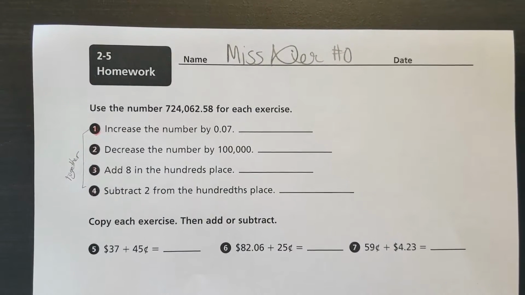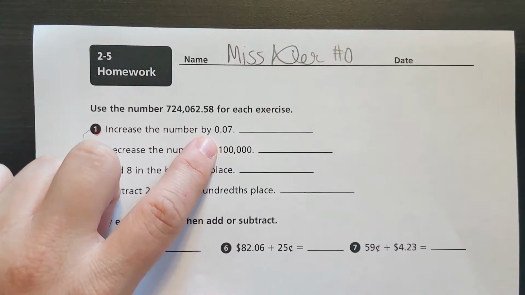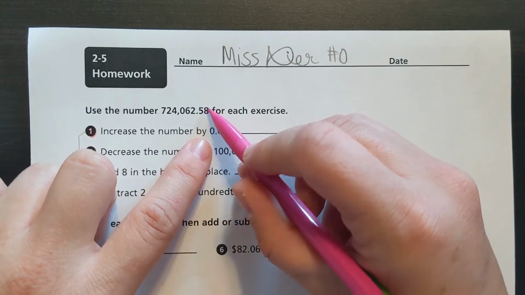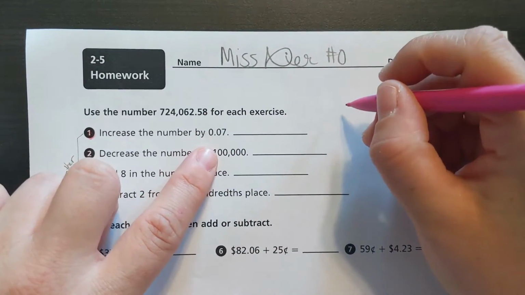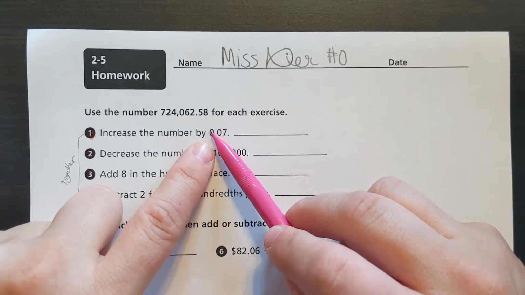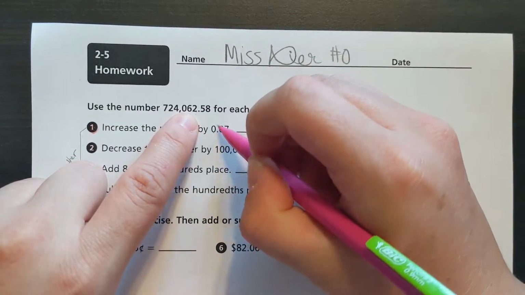So number one, it wants us to increase the number by 0.07. So I take this big number. Actually, think about it. It's actually not gonna be too hard. This could be mental math because I don't have anything in the ones. That would be a 0. That would be a 0.